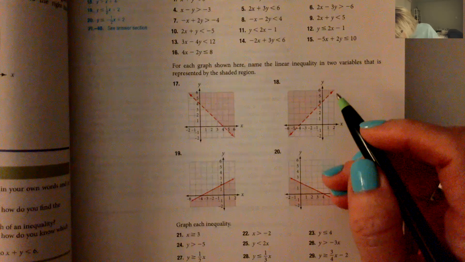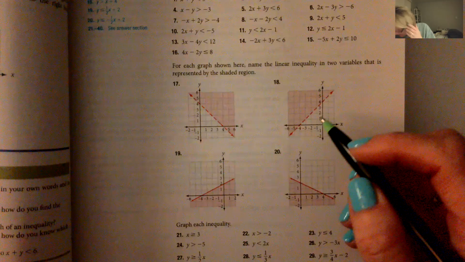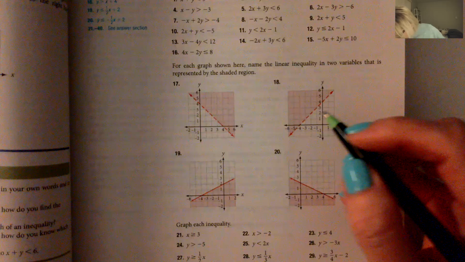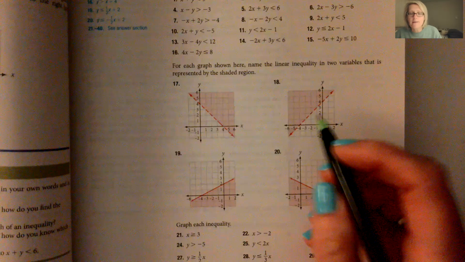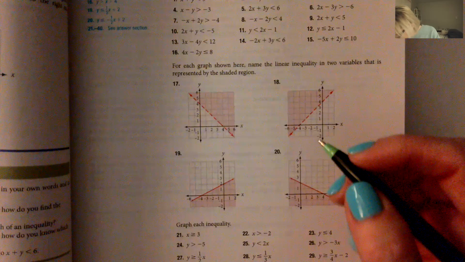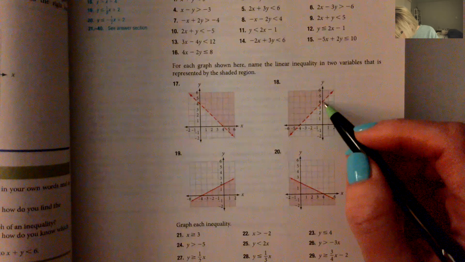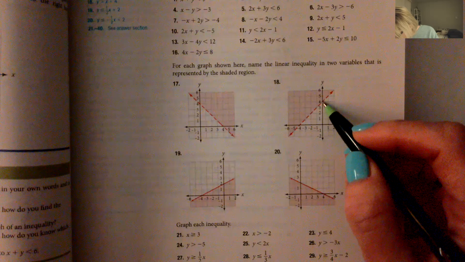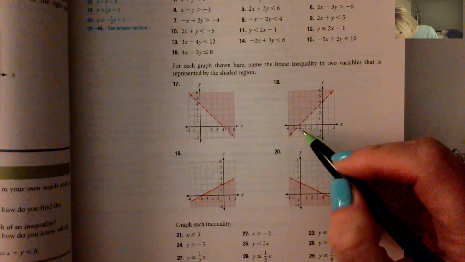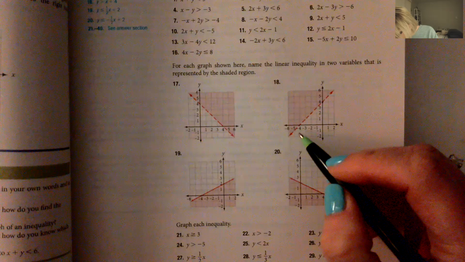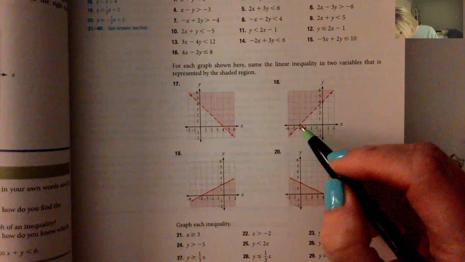So ideally, if the X and Y intercept fall at integer points, that would be helpful. So we can see that it looks like the Y intercept falls at 0, 4, and the X intercept falls at -4, 0.